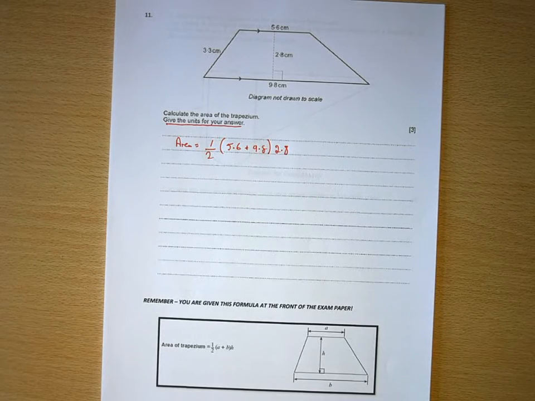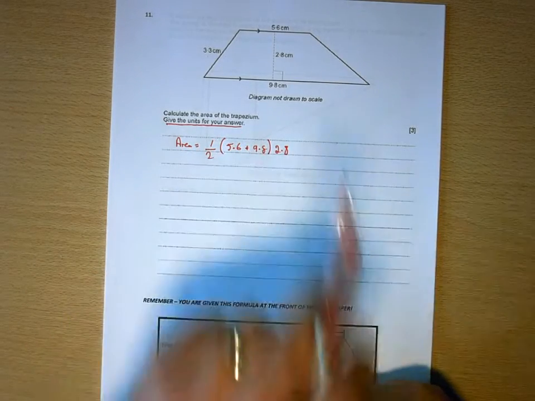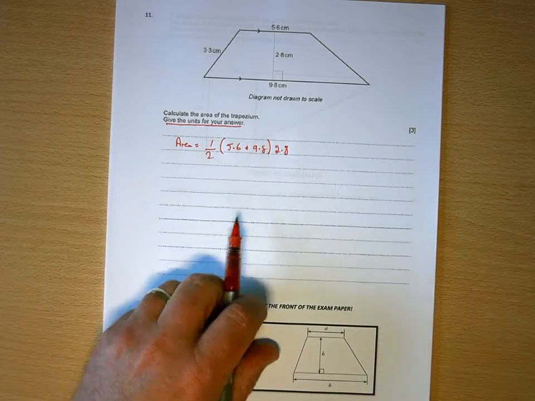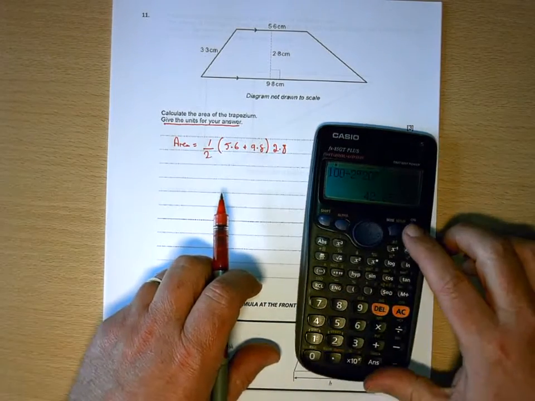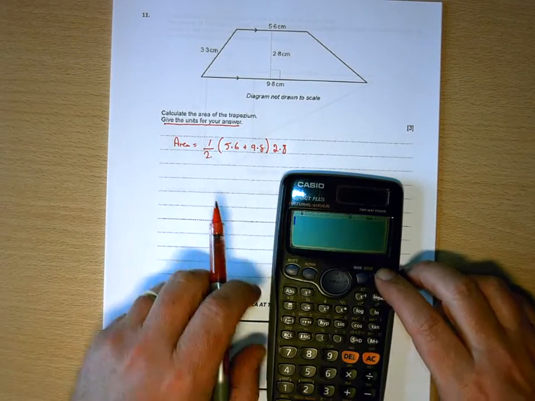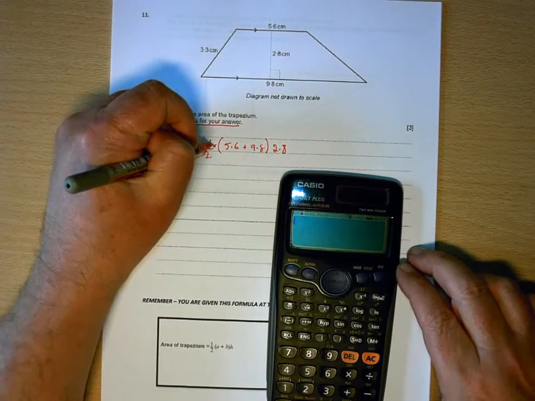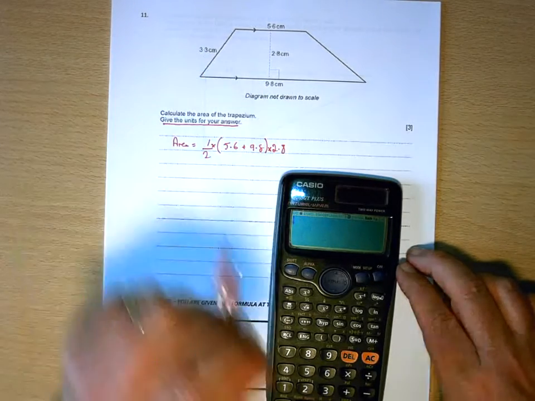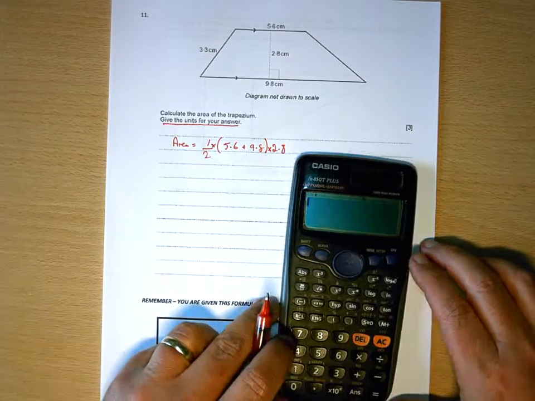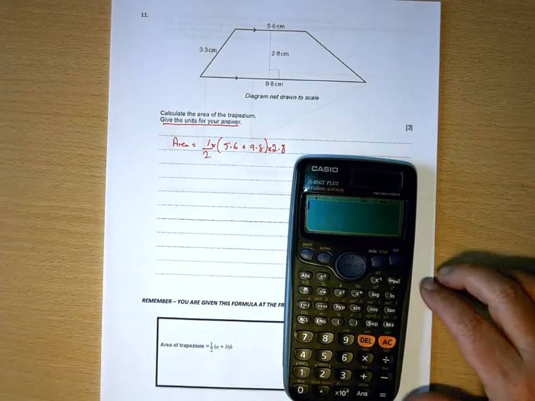The formula, but I've substituted in the numbers of the shape. Now we can put that into the calculator. All we have to remember is that when you're working with brackets, if you don't see anything, what we have there in arithmetic are the times. So we can type that in now exactly as we see it.